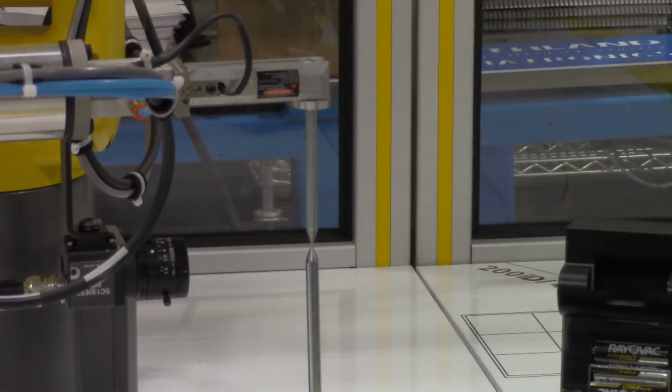Okay. Now we're going to switch our axes and start jogging around to record our second point. So probably just going to change it to joint mode and move joint number 5.